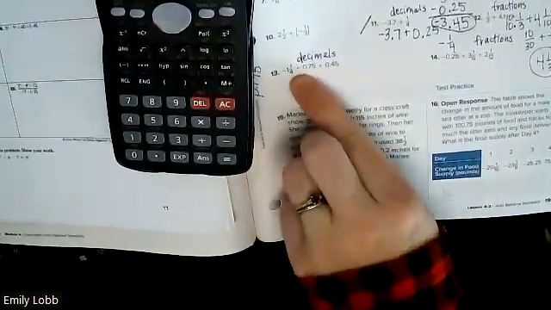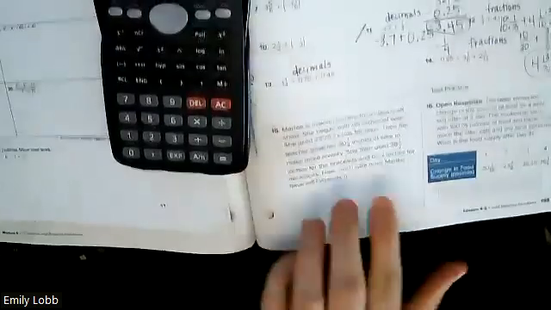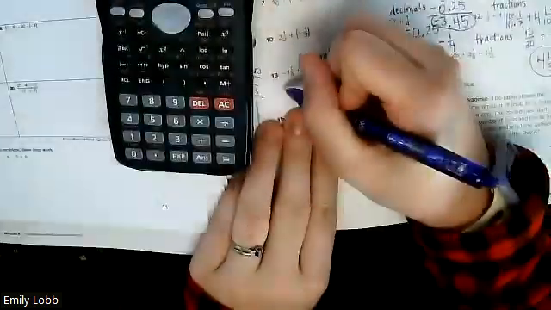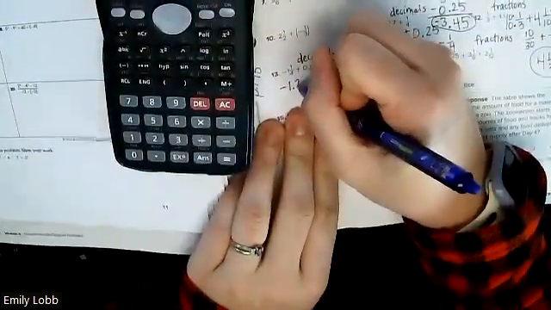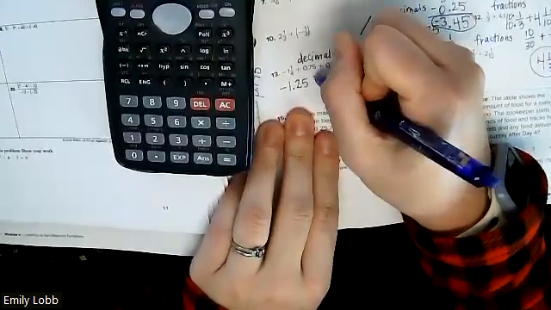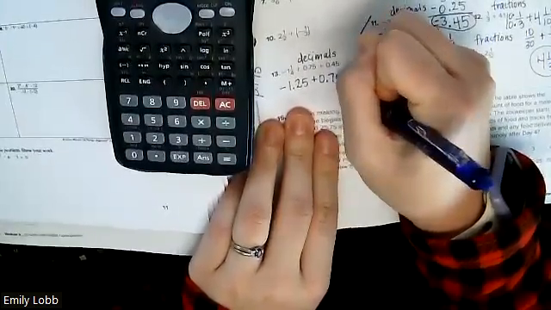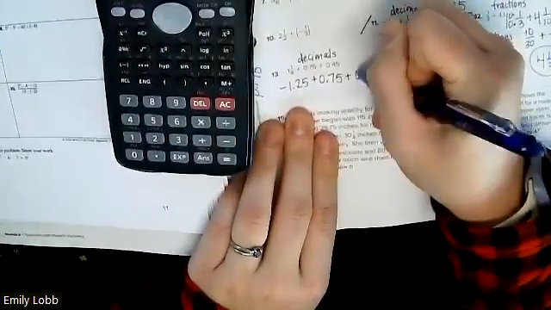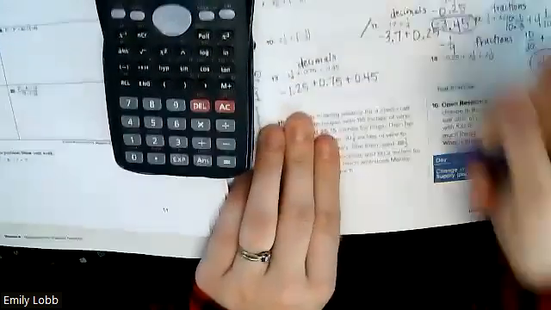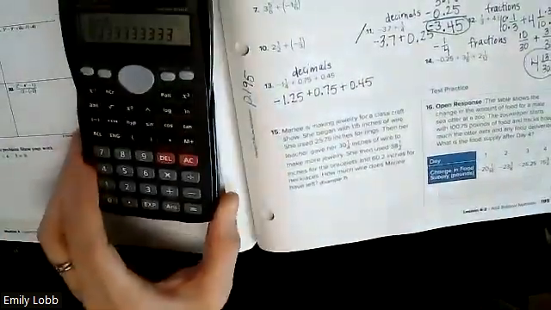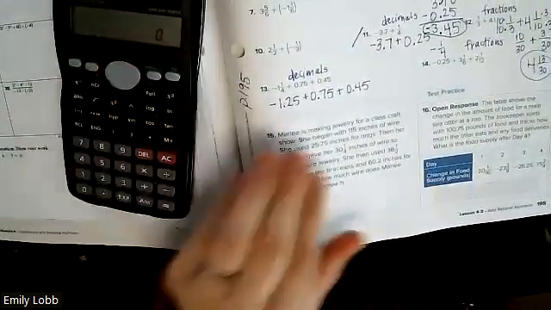Again, if it's terminating, we can do them in decimals. So we have -1.25 plus 0.75 plus 0.45. Well, since it's in decimals, can't I just put it in my calculator? Yeah, you could.